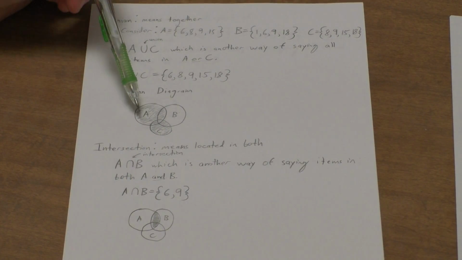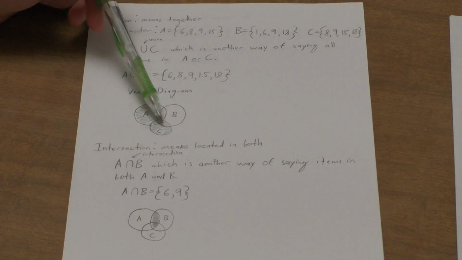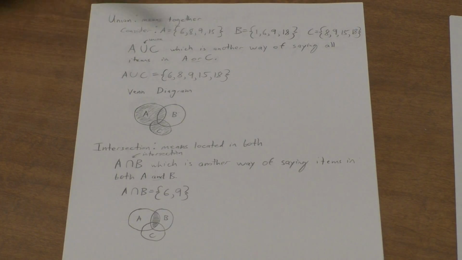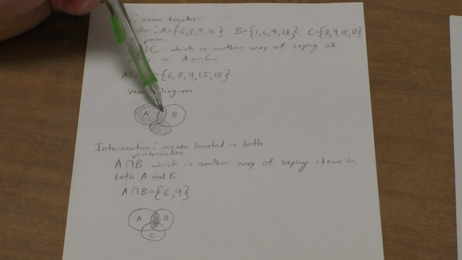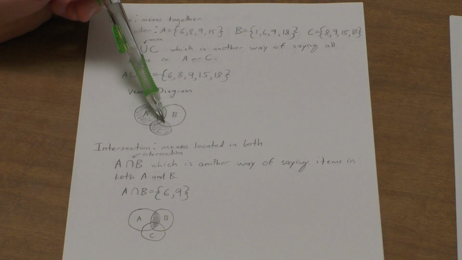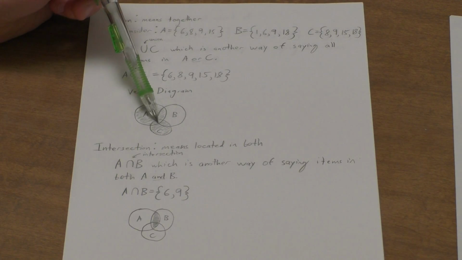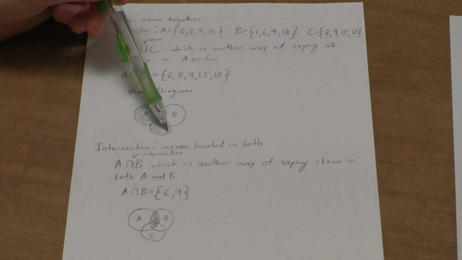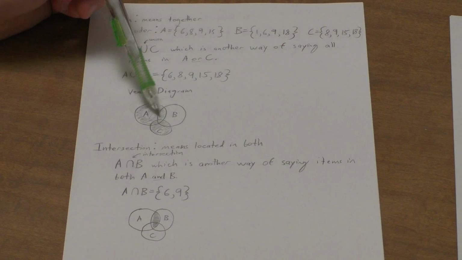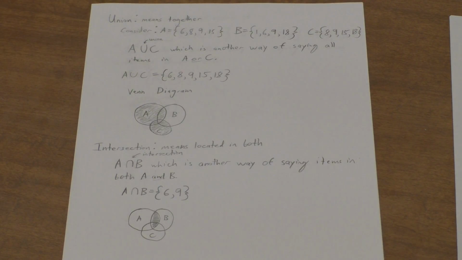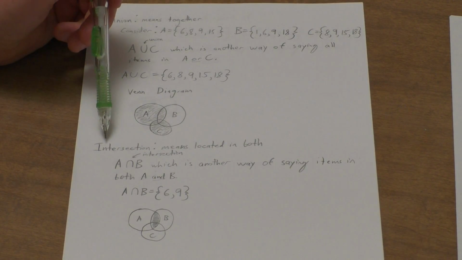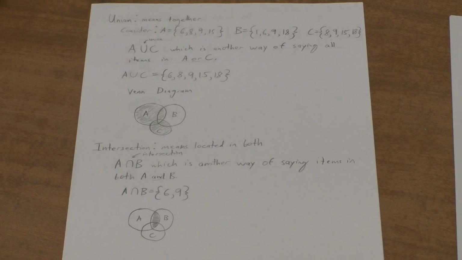Another way to show this is with a Venn diagram. Each circle represents one of our sets. This part right here is where it's both B and C. This is where it's A and B, and then this is B and C. This is A and C. This is A, B, and C. So as you can see right here, this is all of C and all of A. That's our union. The next thing is intersection, which means located in both.